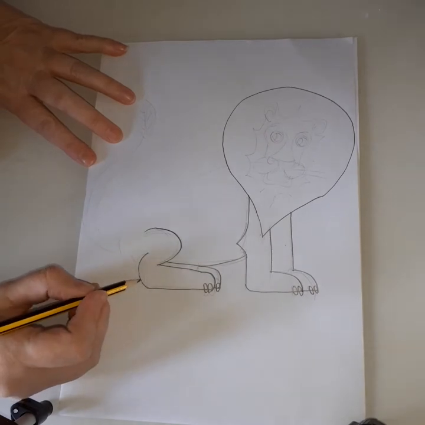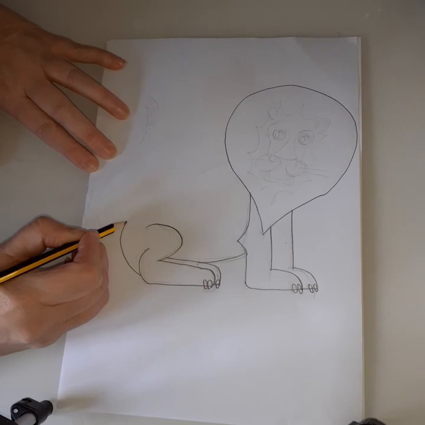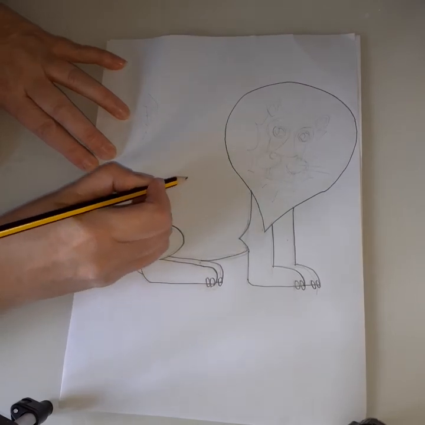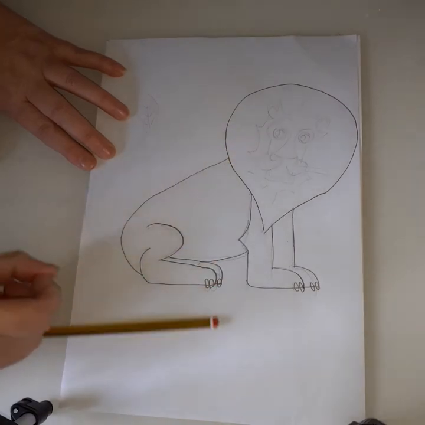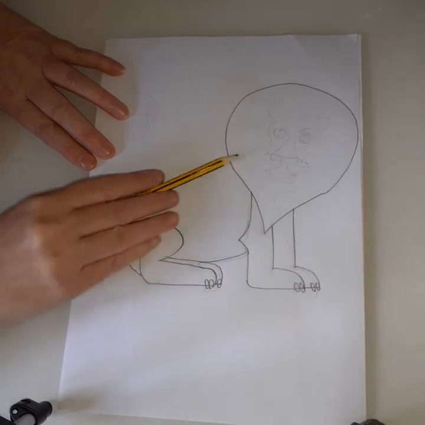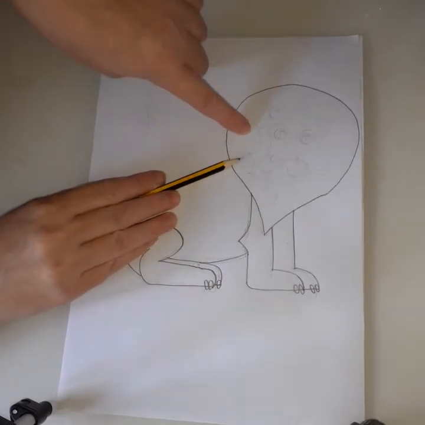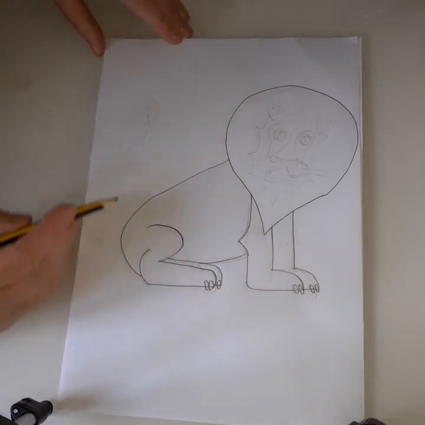Then we're going to start the back of the leg, come round, all the way, sad face, and diagonal all the way back up. So diagonal, we come round, happy face, and then diagonal halfway up your circle back to his head. Next, we're going to put the tail on.